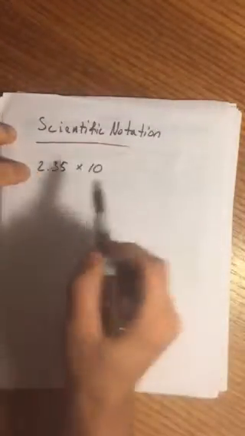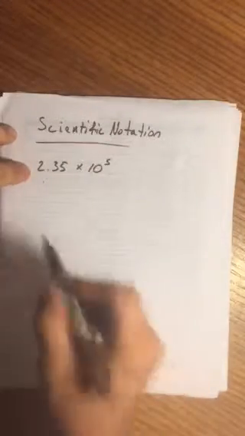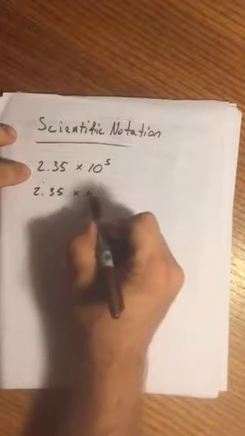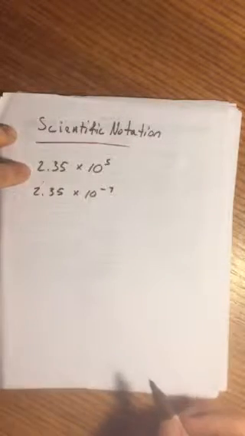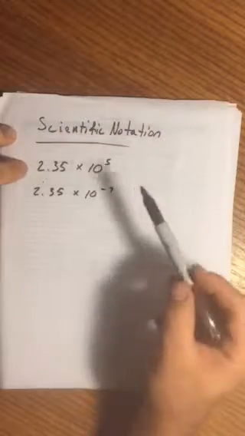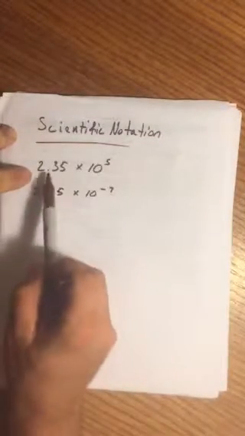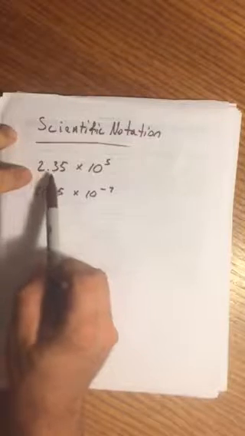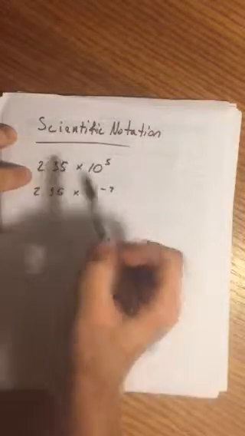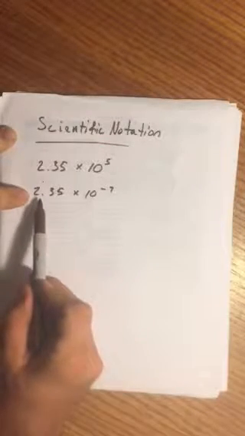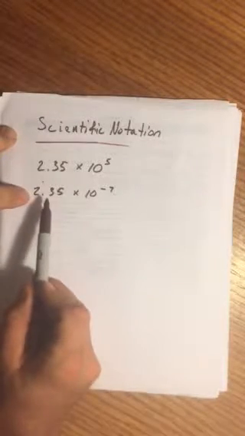What do I mean by that? Well, this might be 2.35 times 10 to the 5th power, or 2.35 times 10 to the negative 7th power. In these instances, of course, this 10 to the 5th is going to indicate that this is a number that is much larger than 2.35. Okay? The negative 7th is going to indicate that this is a number much smaller than 2.35.